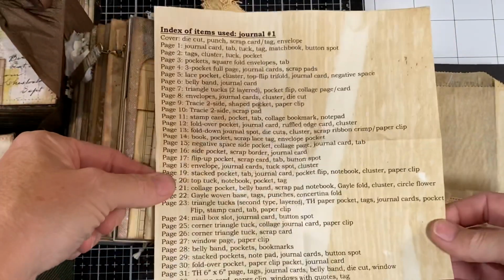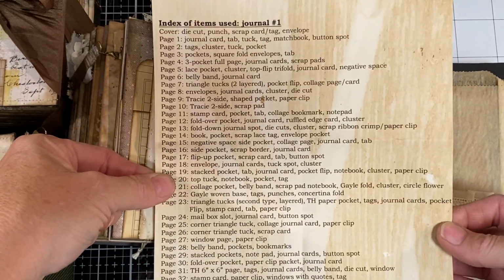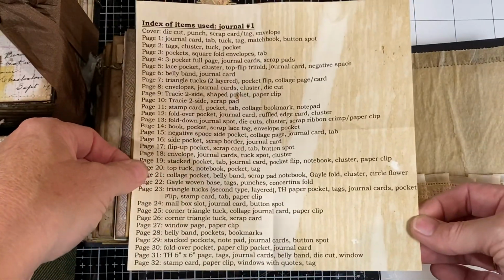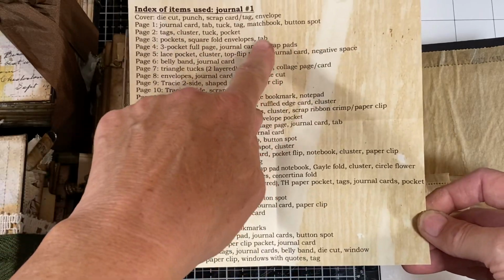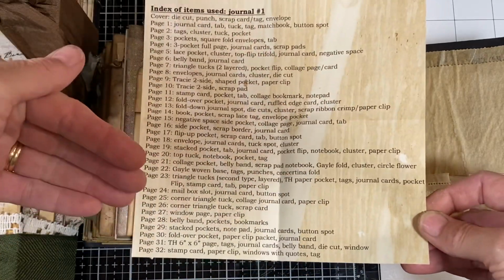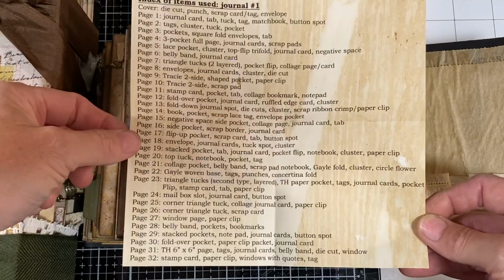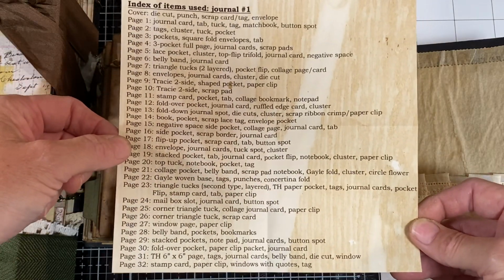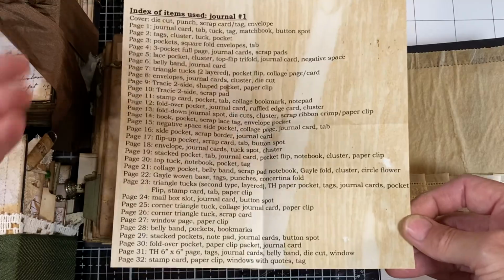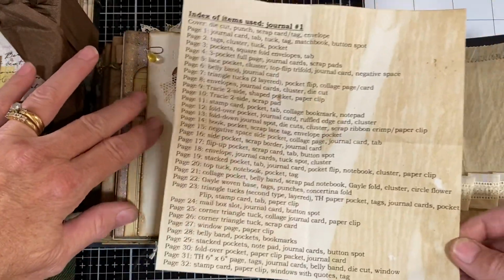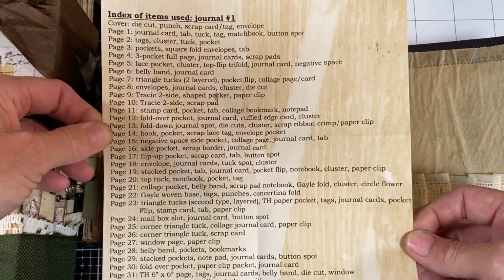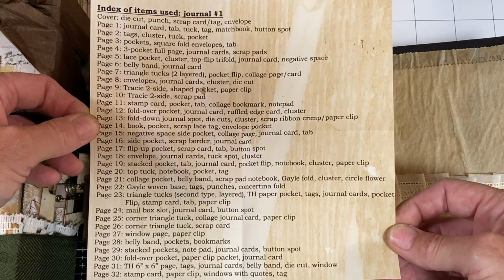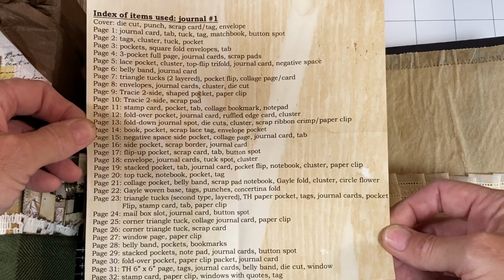And so let's see. So the index of items used for this particular journal, and I list each of the Scrap Buster items and which page they're on. So the cover, page 1 all the way down. So here is a list. So if you copied along or followed along and created this, and if you did one with 32 pages like this initial book, this is the list, and I'm trying to make sure that the whole thing is in frame so that you can screenshot.